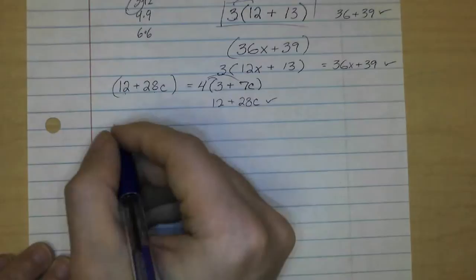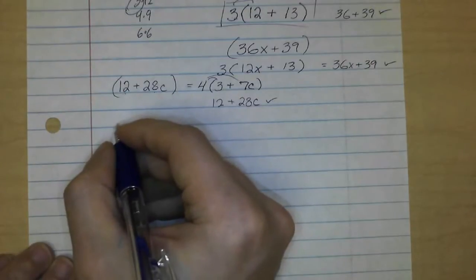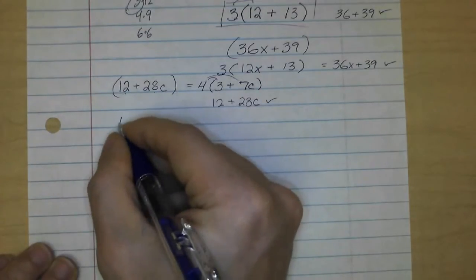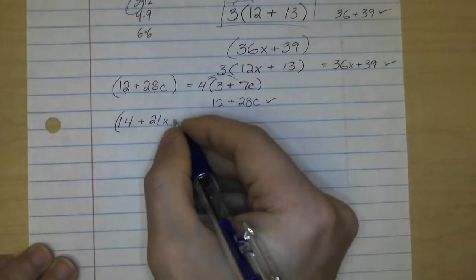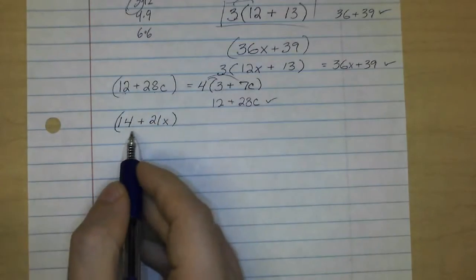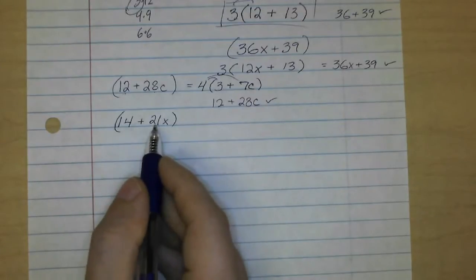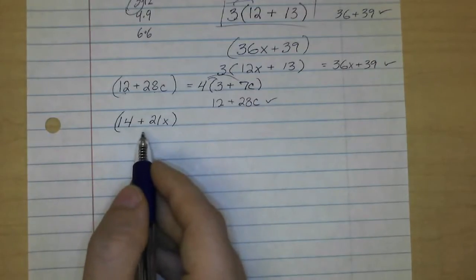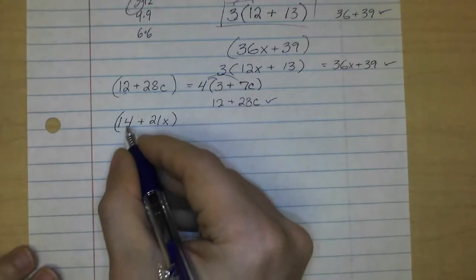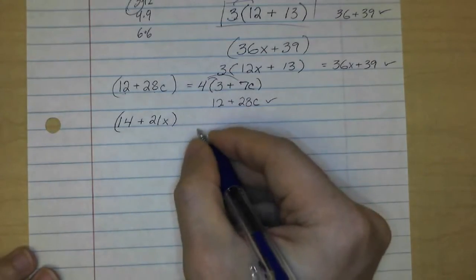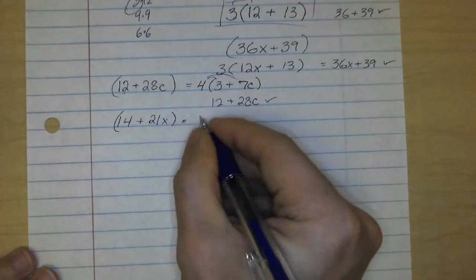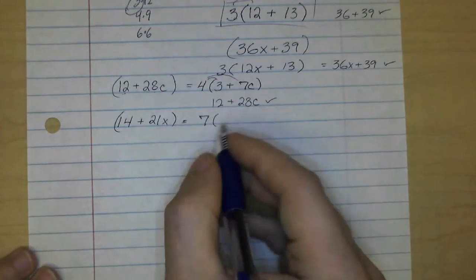Let's try another one. Let's try 14 plus 21x. Well, here, the greatest common factor when you look at this is the number 7. So that means we can divide 14 by 7, we can divide 21x by 7. So, 7's on the outside of the parentheses.